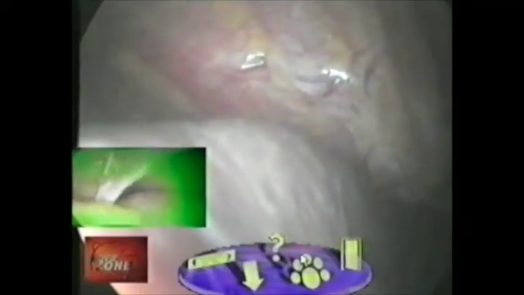Inside your body, the lungs look like two pink sponges. As you breathe in and out, the lungs get bigger and smaller.